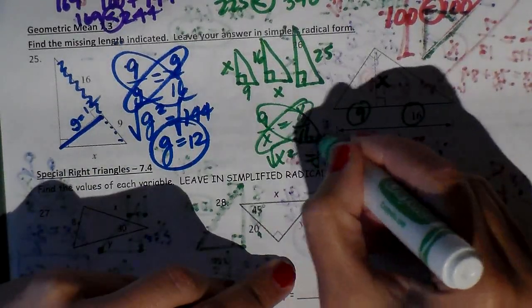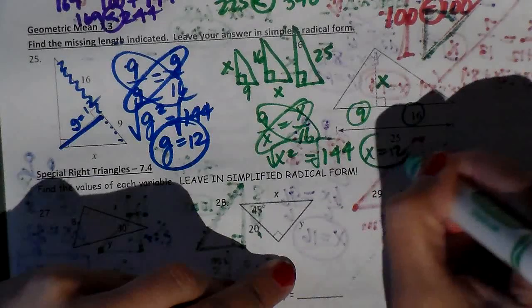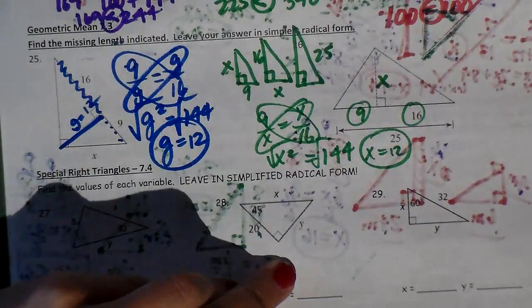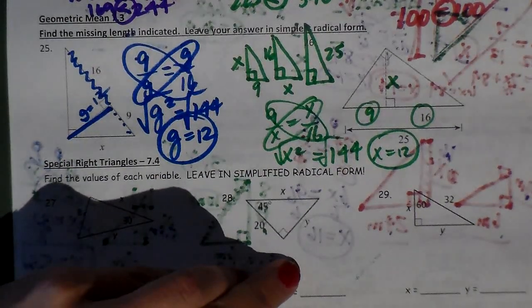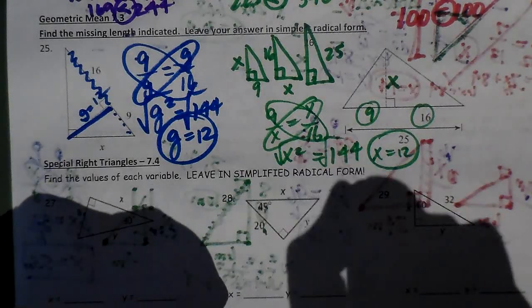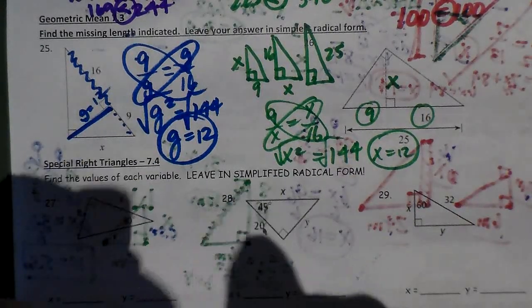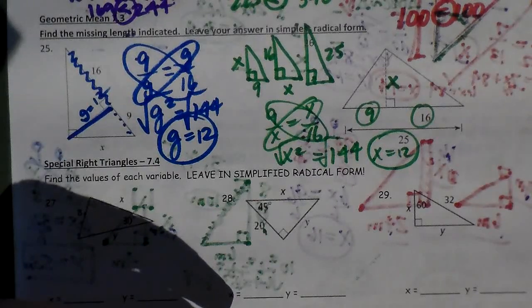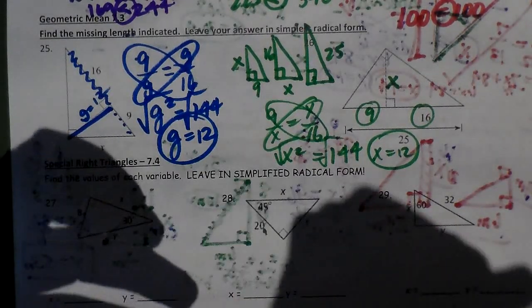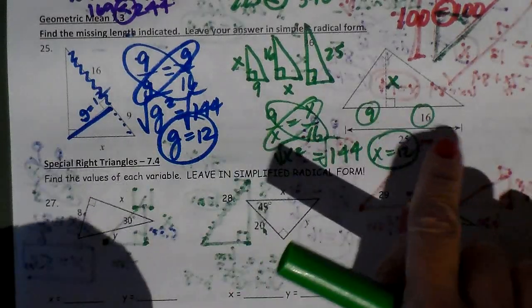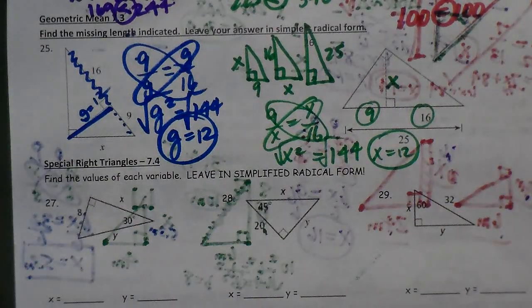And when you square root it, you get 12. Now, it's not always going to be 12. I don't know why it happened to be 12 in this particular example, but it's not always going to be 12. Okay? So you're looking at it from the same perspective. So you always look at the altitude as the geometric mean of the 2 pieces of the big hypotenuse.